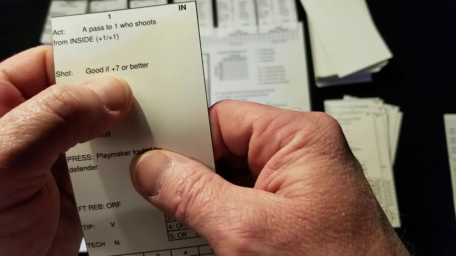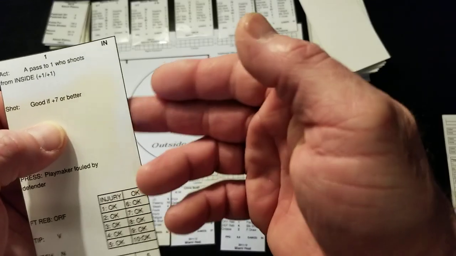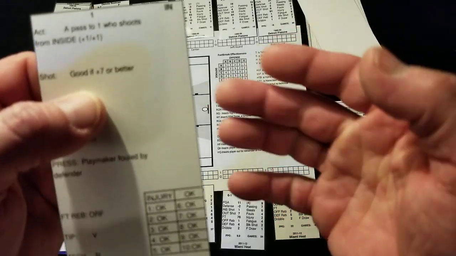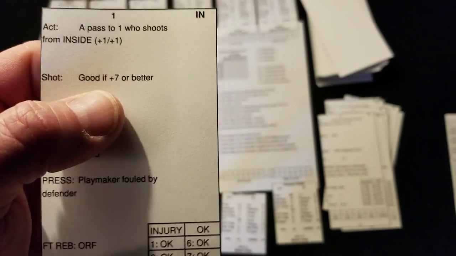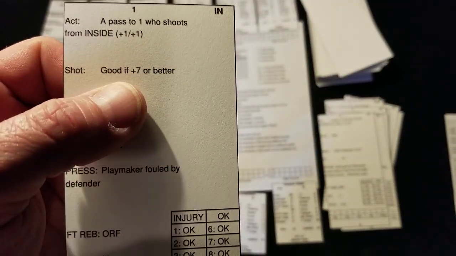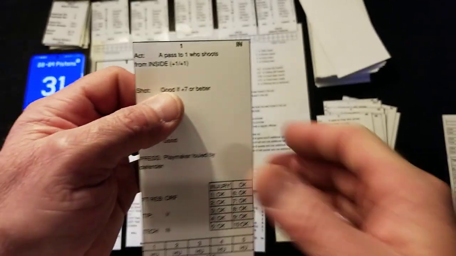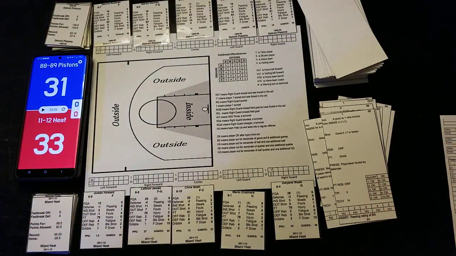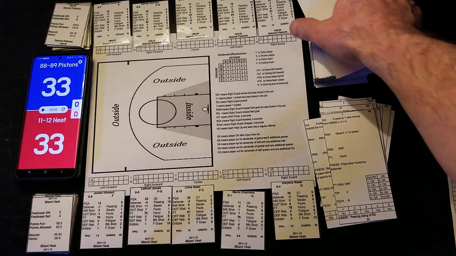So it's good if he's +7 or better, because you can go negative, and there are cards that say good if -2 or better. So this says good if +7, so he's on the positive side of 7 or better, and he's an 8, so that's good. Bill Lambier and the Pistons tied it back up. I thought they were about to take the lead.